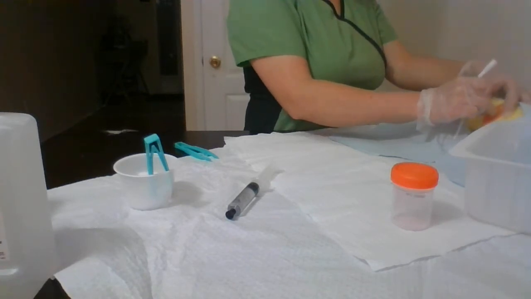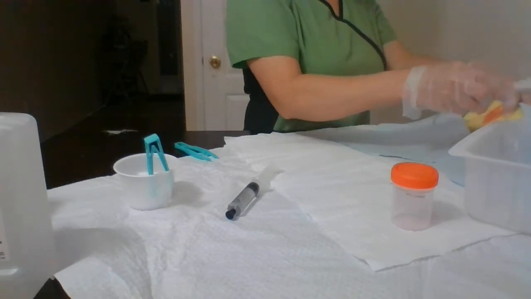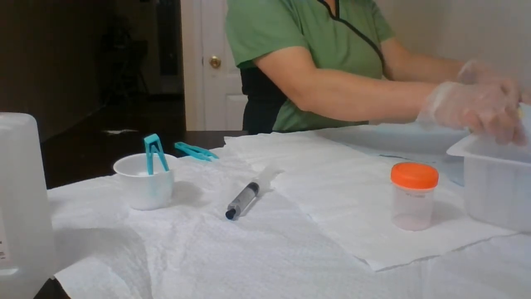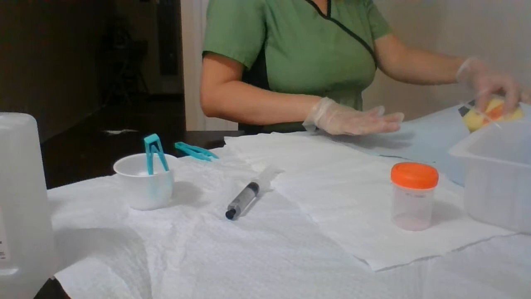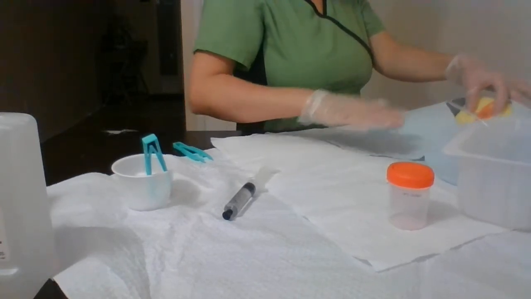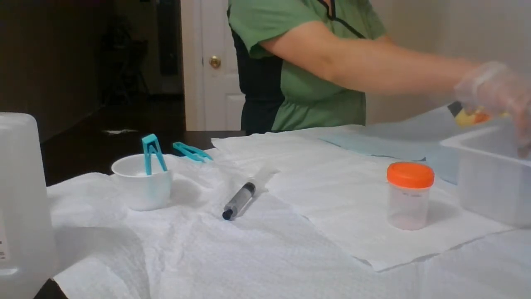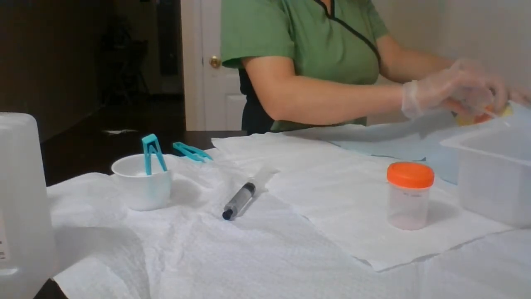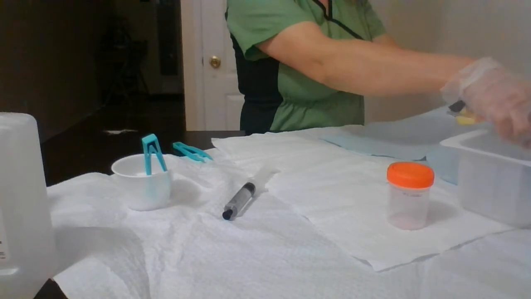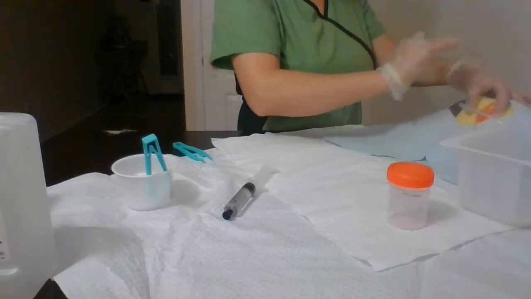And then once I see the drainage, I will proceed another 2.5 to 5 centimeters. Okay. So the catheter is well placed.